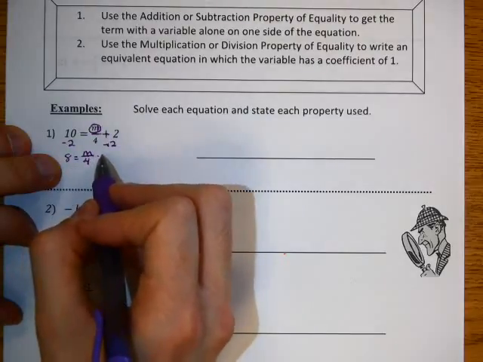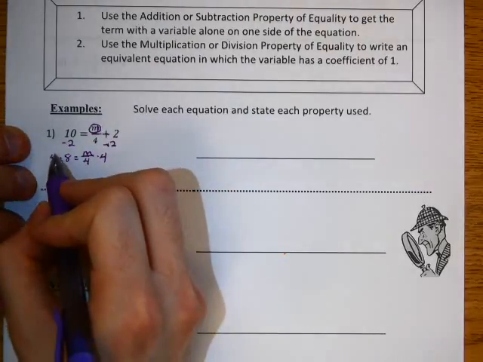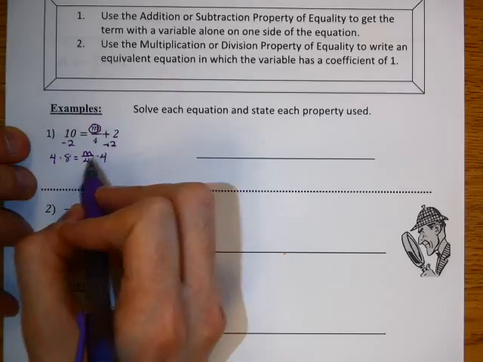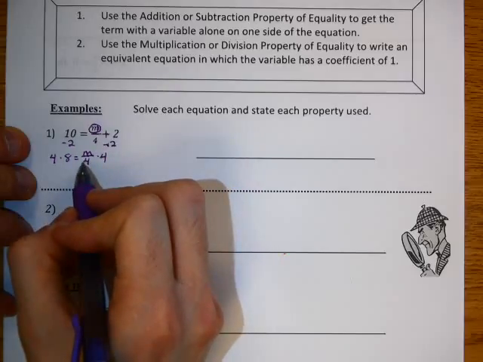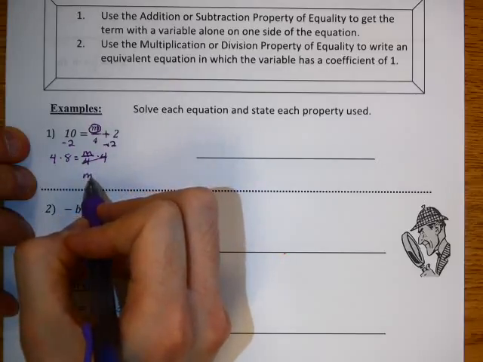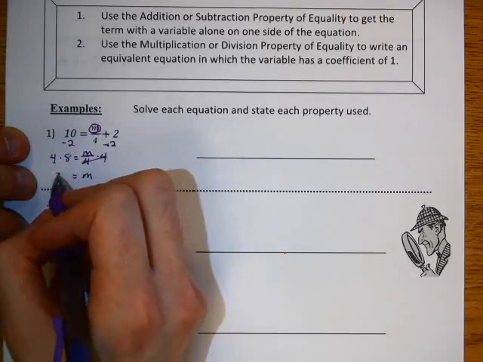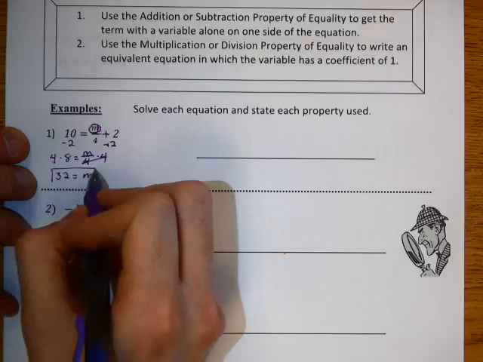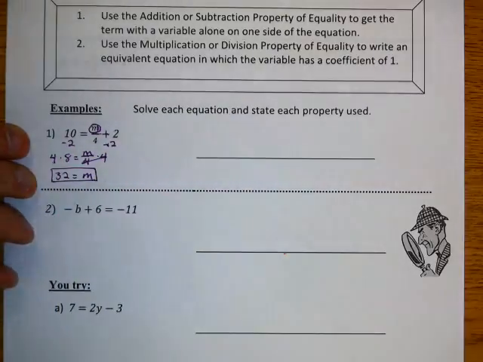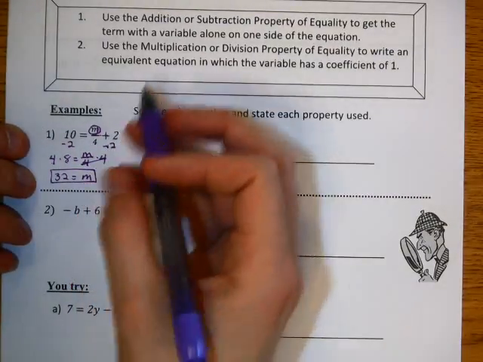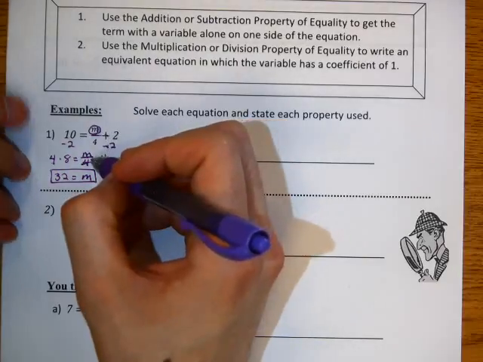Now I have to multiply by 4. See, this is the second step. Alright, so multiply by 4. It's always multiplying the numerator. This divides and becomes 1, and this becomes 32. Okay? So this is my solution. I did 2 steps. I had to do the subtract 2 and then multiply by 4.